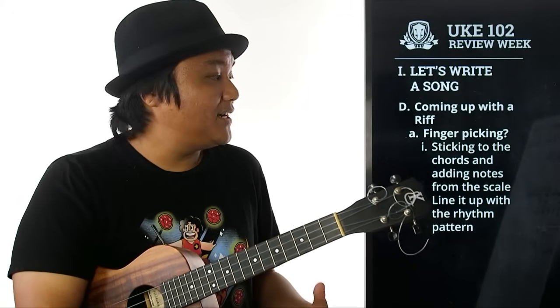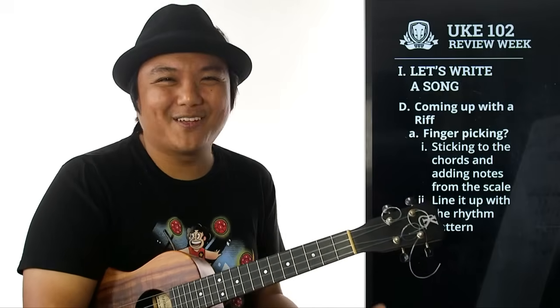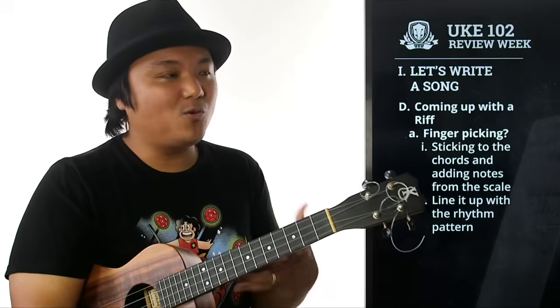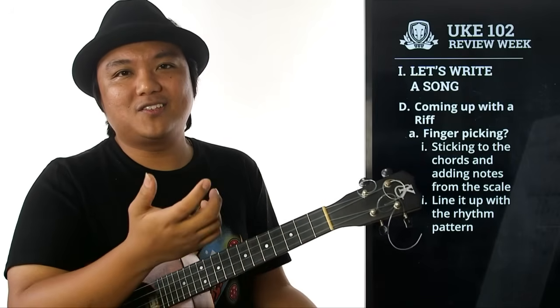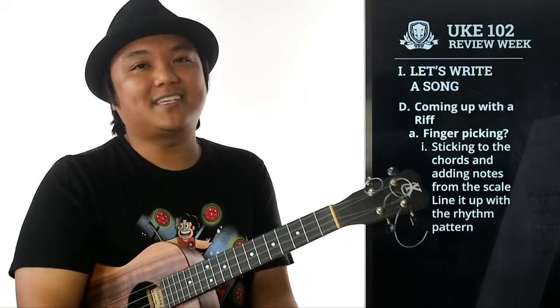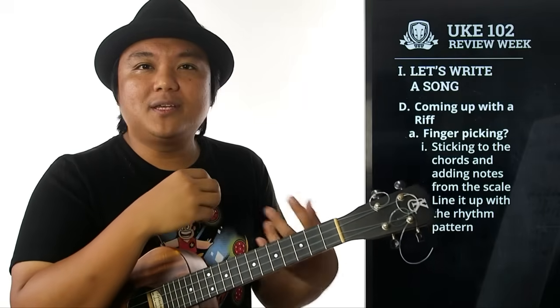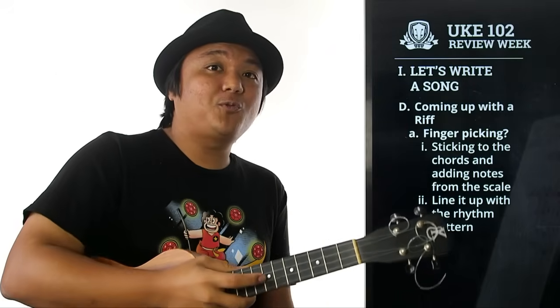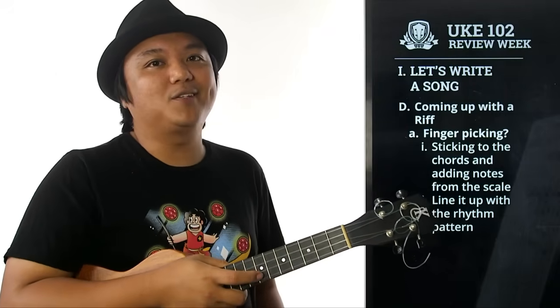So any questions? You can use finger picking patterns to make sure that it kind of comes alive. You don't want to be stuck strumming the same 4 or 5 chords over and over again for the entire song. Sometimes you want to add a little sprinkle of magic in there. So doing finger picking is the simplest way to add a little bit of magic as fast as possible.